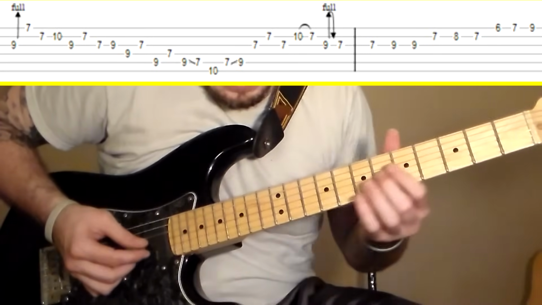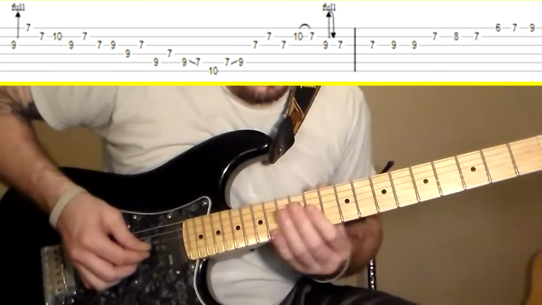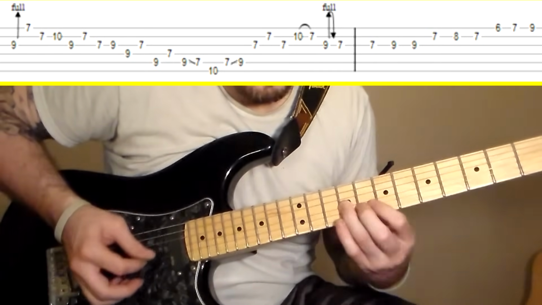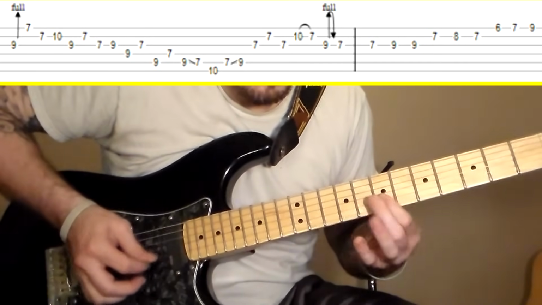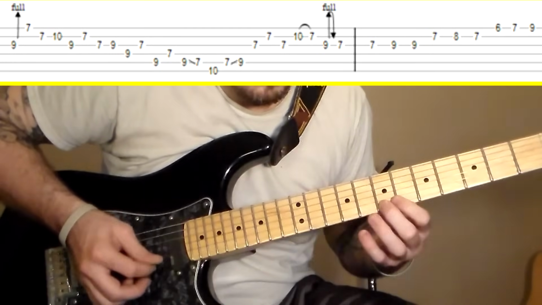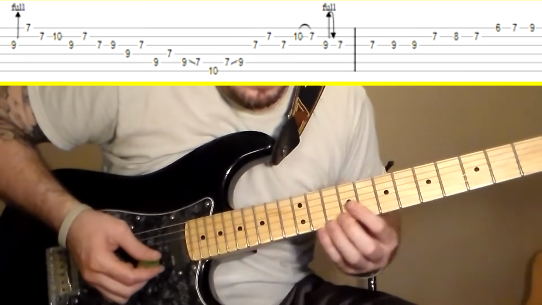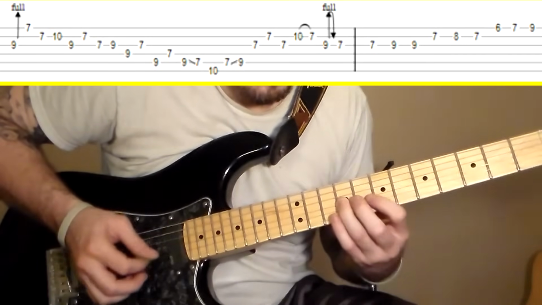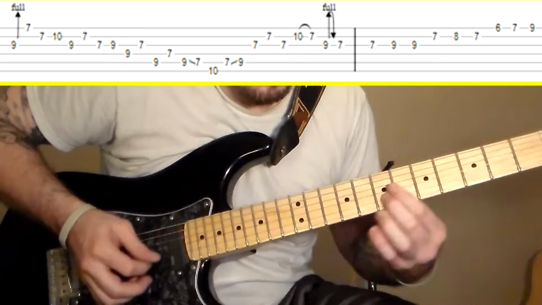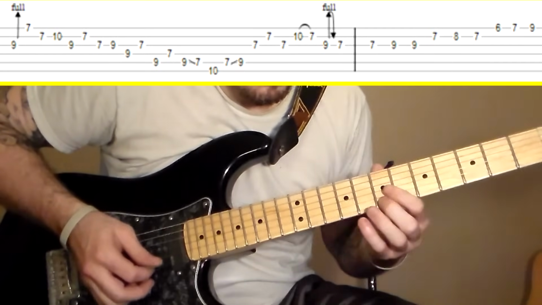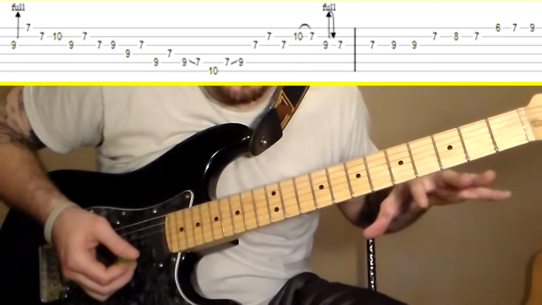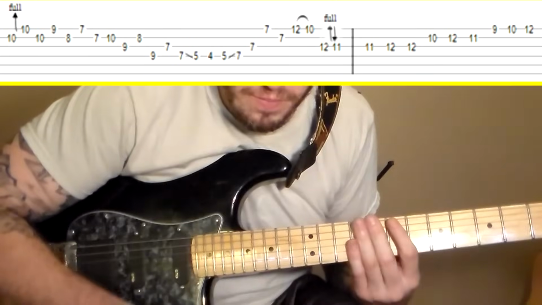Okay, and then it ends this phrase with this guitar part goes. Okay, so that's what this guitar is doing, alright? That leads into the outro solo. Okay, so now for the other guitar part.